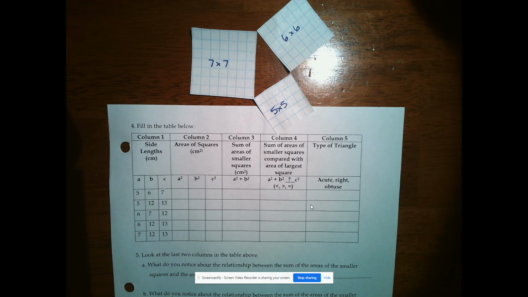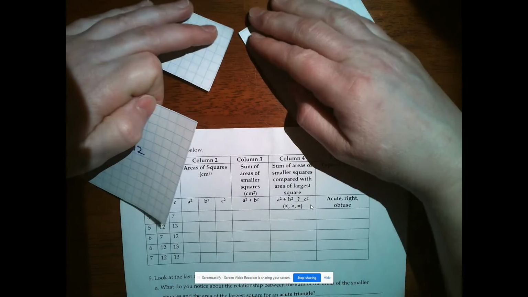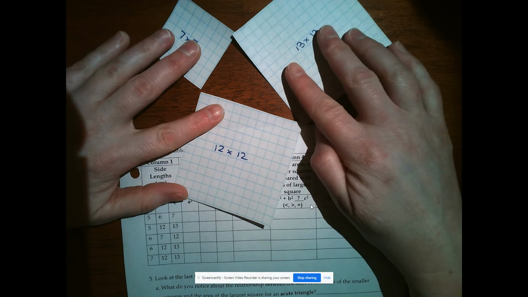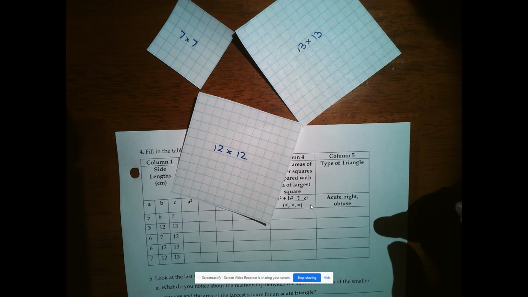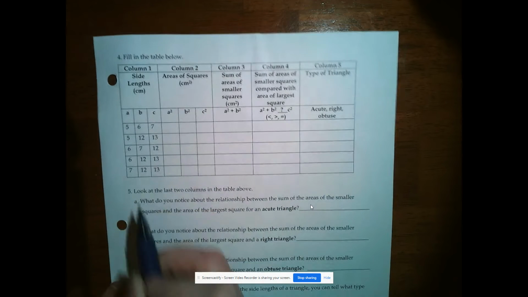Let's use, for example, the last one, 7, 12, 13. So here's 7, 12, and 13. If we put them all together and make a triangle, that one is definitely acute. No question about it. All 3 angles less than 90 degrees. So the 7, 12, 13. Let's look at that one first, the last one on the list.